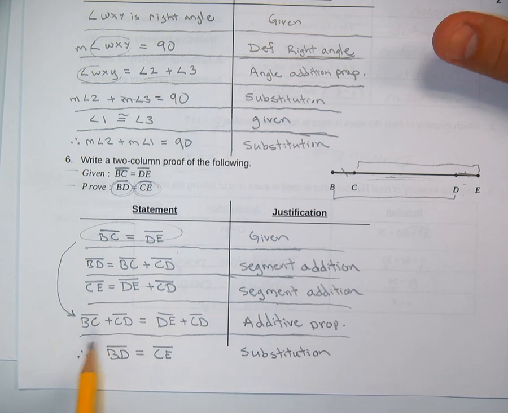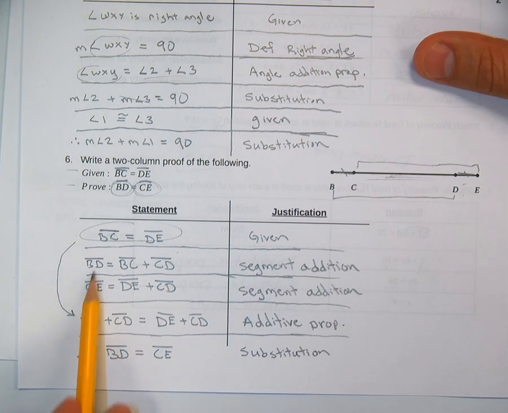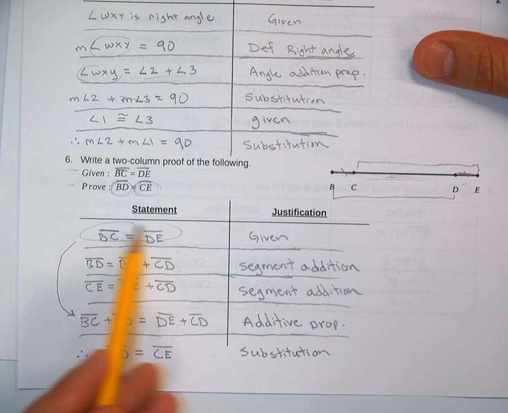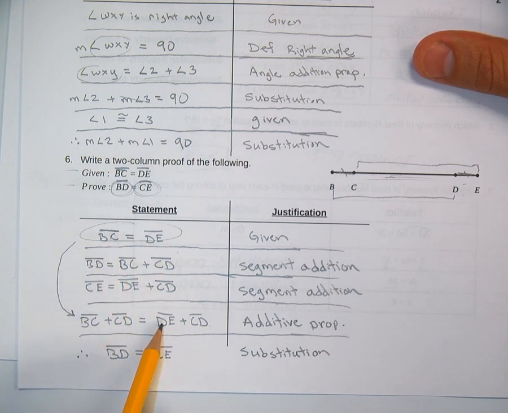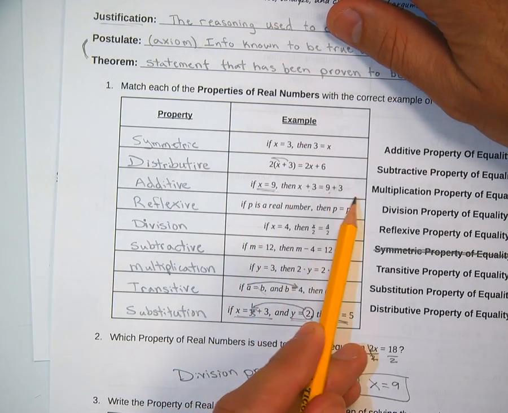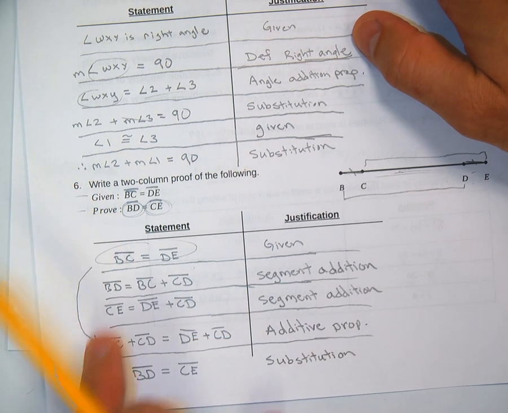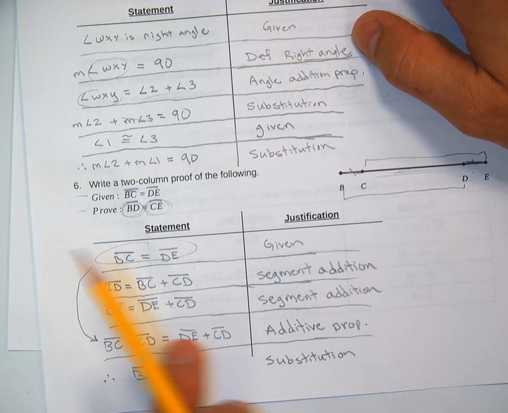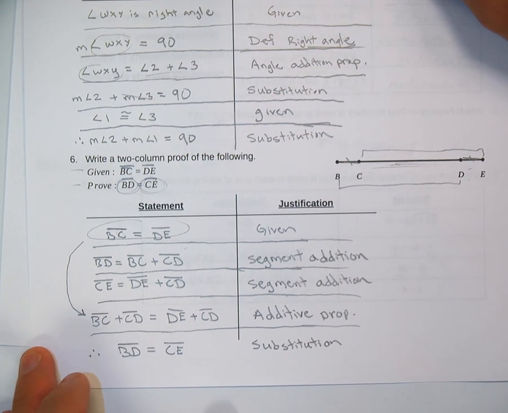Then what I did is I went back and grabbed BC is equal to DE, the original given, and said, okay, well, I need to get these things equal to each other somehow. So I added CD onto both sides. I took this equation right here, BC equals DE, and I added on CD to both sides. That's the same thing as what I did back here with the additive property. I took x equals 9 and added a plus 3 on both sides. Well, here I just took BC equals DE and added a line segment, the same amount, onto both sides, right? CD is the same on both sides, so you're allowed to add it to both sides.